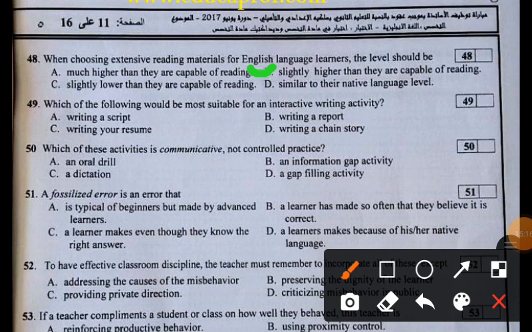49. Which of the following would be most suitable for an interactive writing activity? Writing a script, writing a report, writing your resume, writing a chain story.